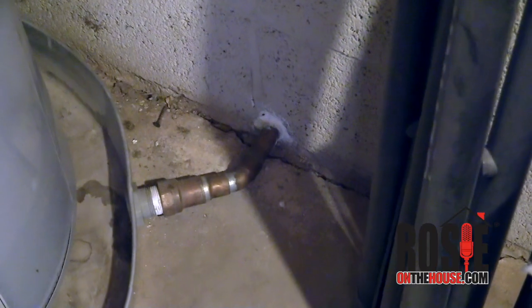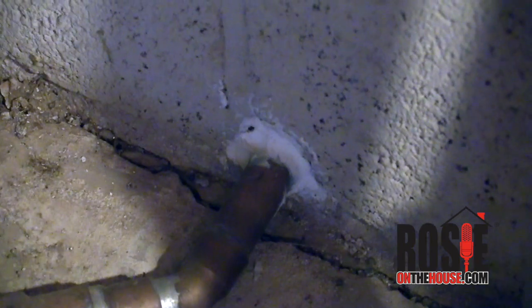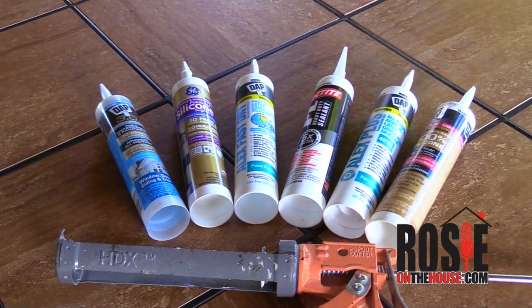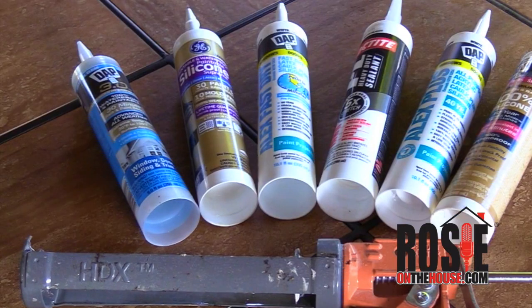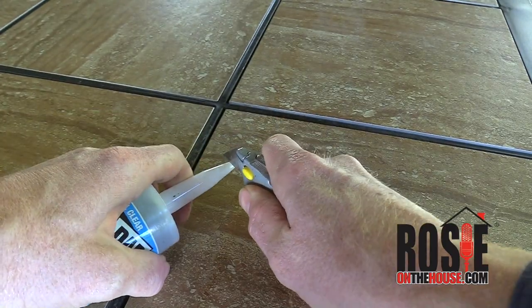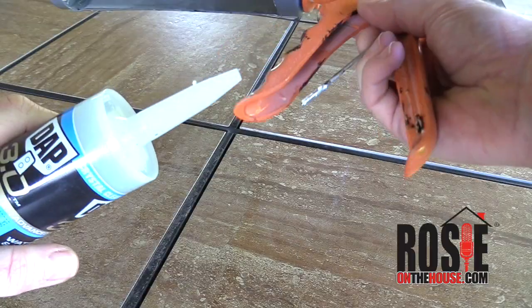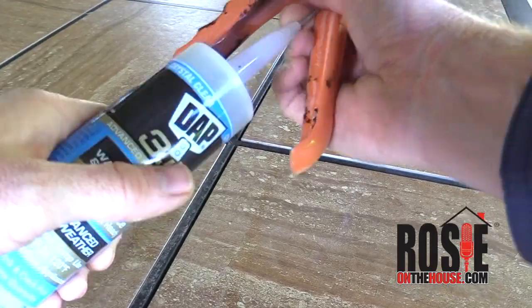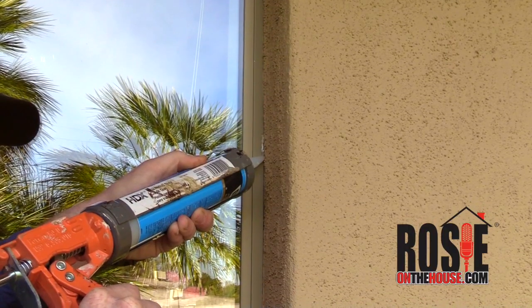To seal those gaps, select an exterior grade caulking. For today's demo, I've selected a clear hybrid sealant that is paintable within 30 minutes. Prep the caulk tube by cutting off the tip, breaking the seal, and inserting into your caulk gun.